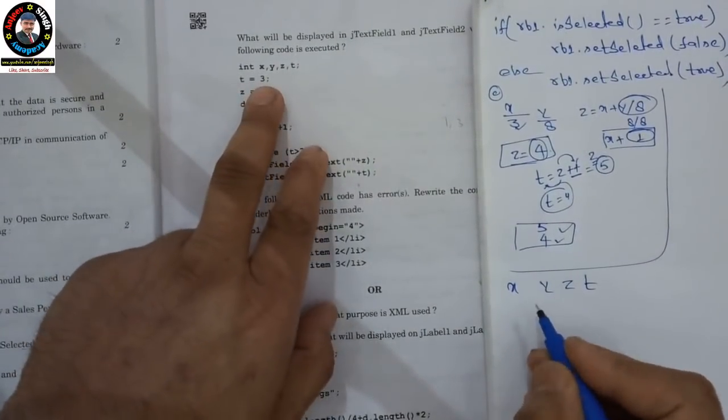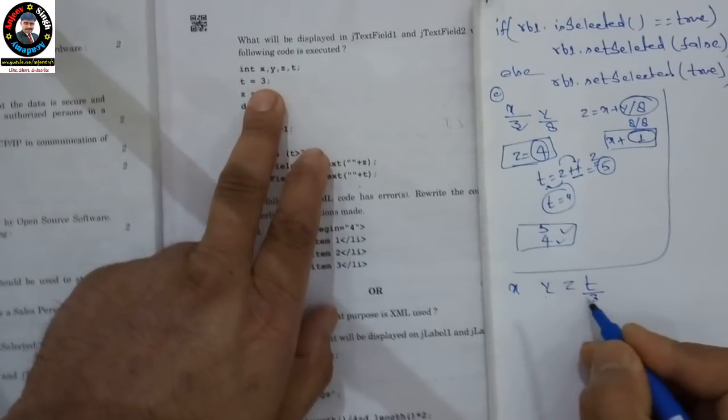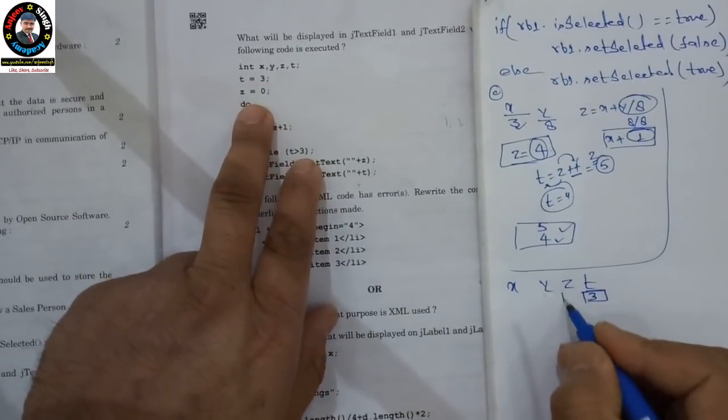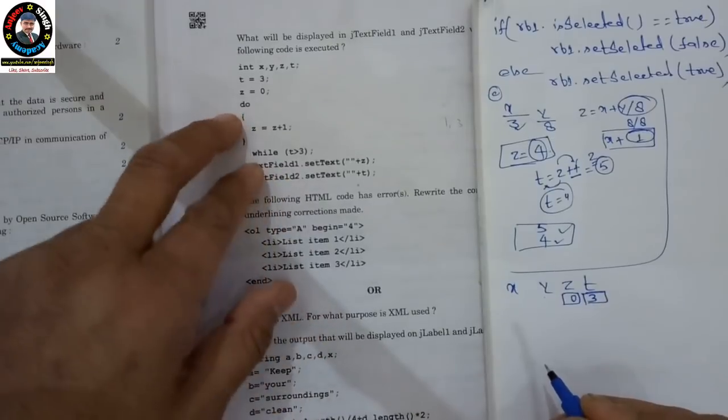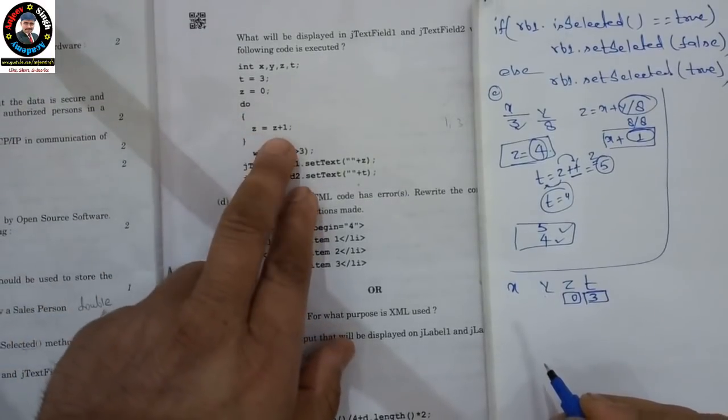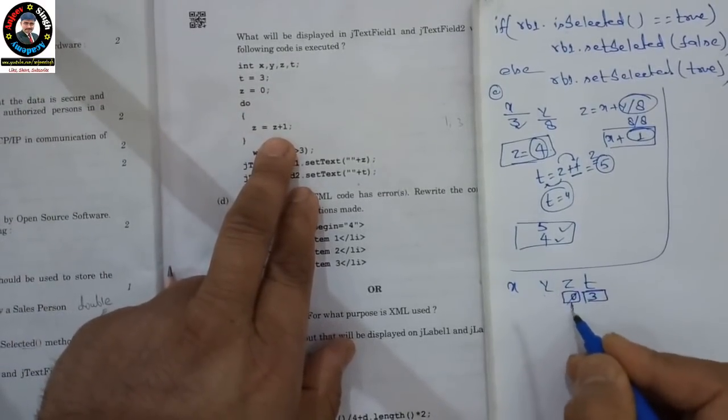What is the value of x? I don't know. What is the value of t? It is 3. T is 3 here. What is the value of z? It is 0 here. Now this is the do while loop. Do, come inside the loop. Z is equal to z plus 1. Z is 0, so it becomes 1.